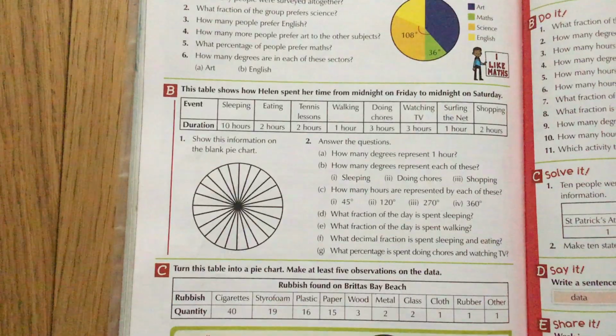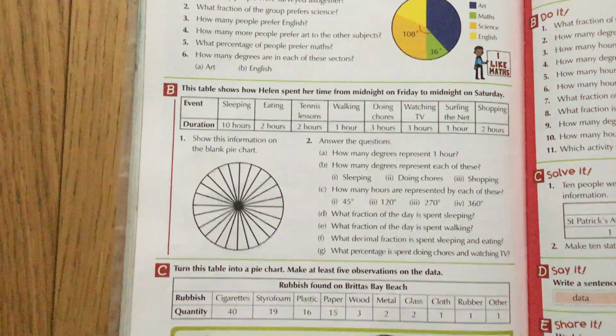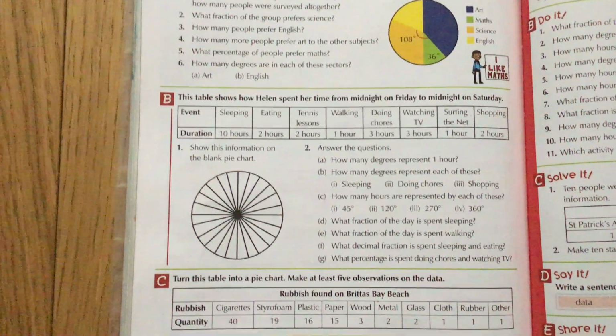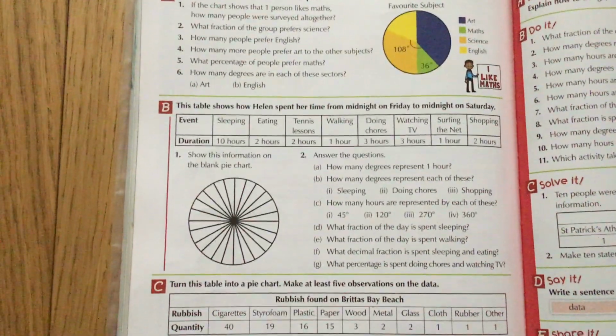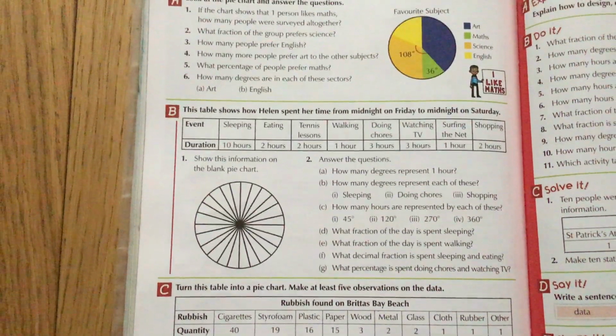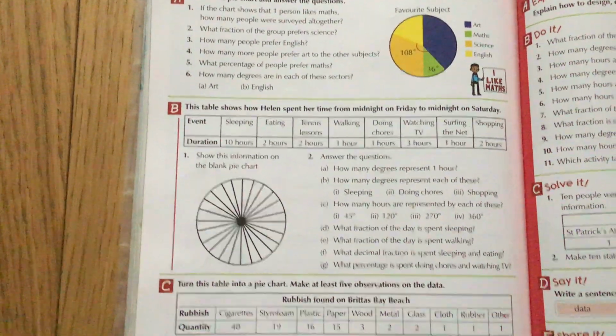So the quantity for cigarettes was 40, and then you have to find your total and work it out in accordance to the degrees, remembering that your total quantity of rubbish will be equal to 360 degrees, guys.